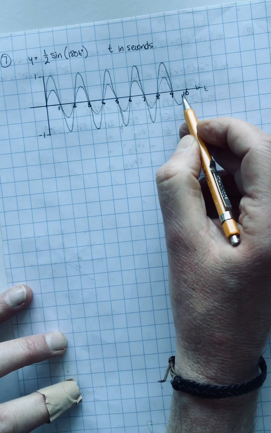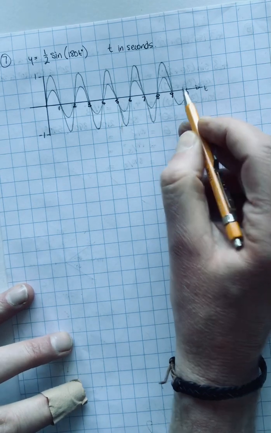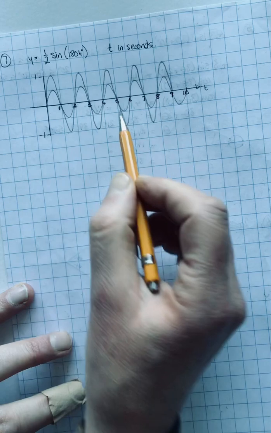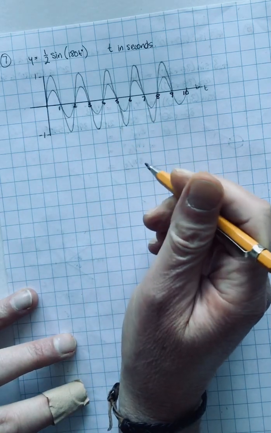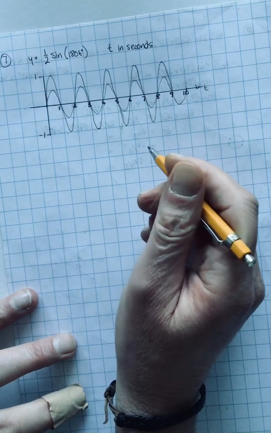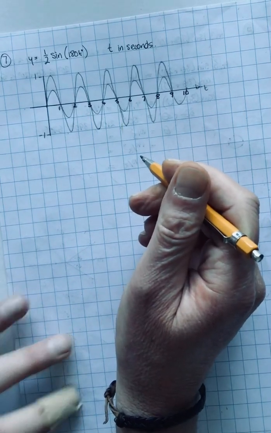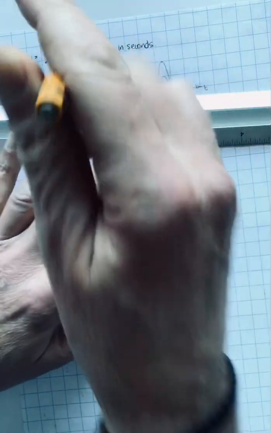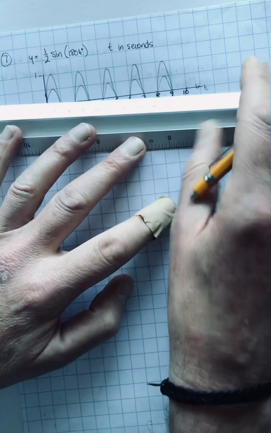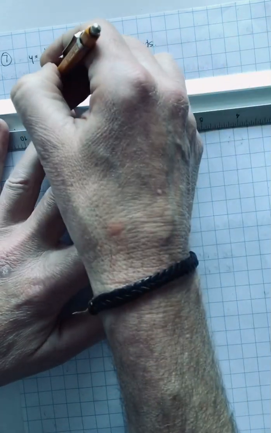And it asks for us to show where it cuts the t-axis, the points of intersection. There are my labels, 1, 2, 3, 4, and so on. Part B says, write down the number of times the buoy is 0.4 metres above its still water position during the first 10 seconds. Well, 0.4 is about there. I'm just going to draw a line at 0.4.